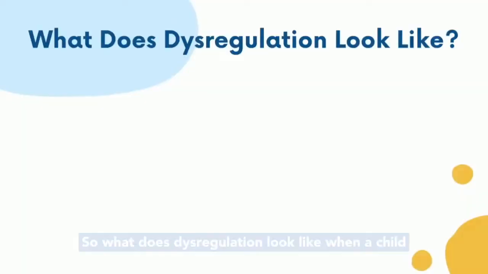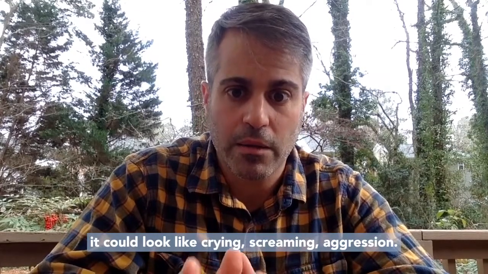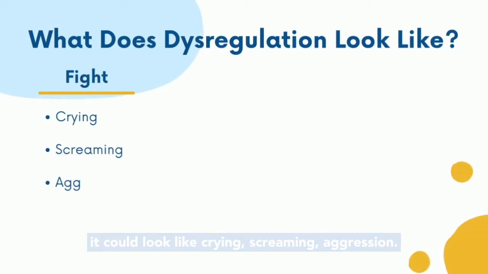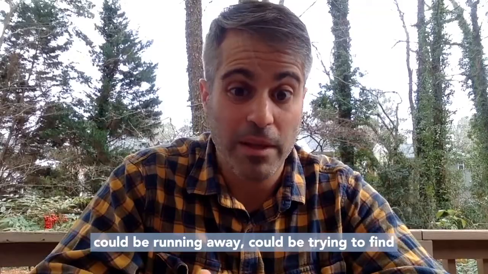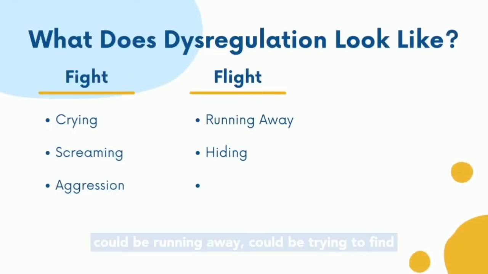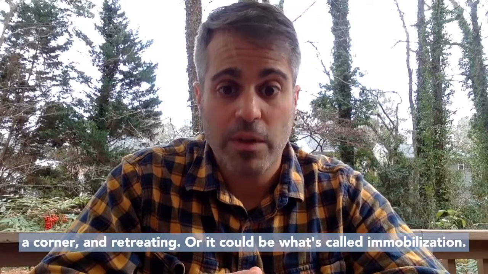So what does dysregulation look like when a child is having challenges at capacity 1? Well, it could look like crying, screaming, aggression. That's what we call fight. Could look like flight. Could be running away. Could be trying to find a corner and retreating. Or it could be what's called immobilization.